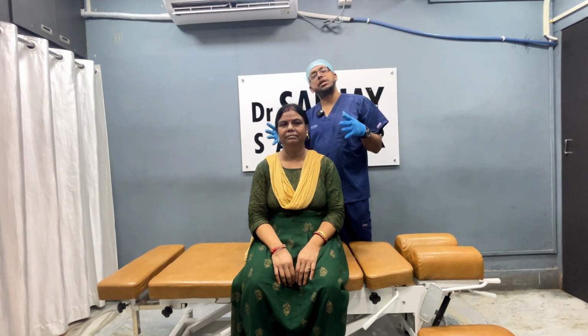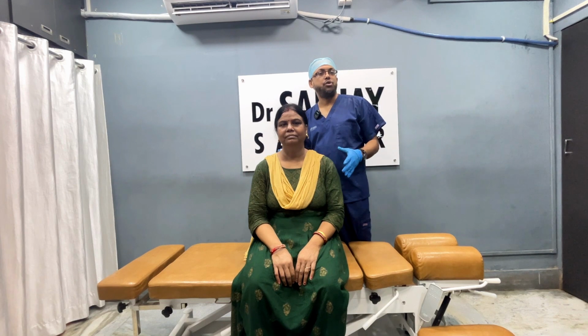Patient has come with a lot of pain in the low back that includes sciatica. Let us ask her as to how it happened and when it happened before we see the MRI.